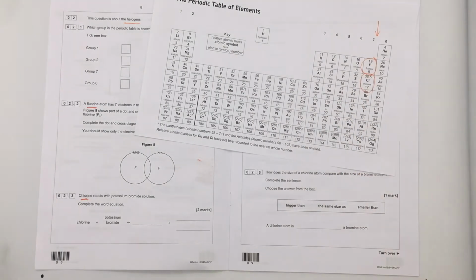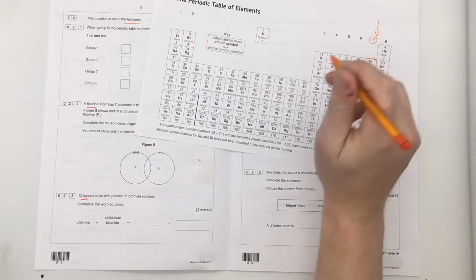group 7. Okay, I don't know, where did I put my previous one? I've managed to multiply periodic tables. There you go. I'm a science teacher, I always just have them lying about. It's what I wallpaper my house with. So you can see here, it's in group 7.